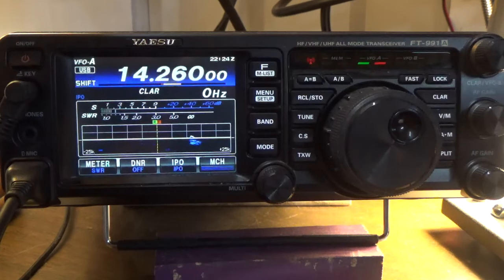Steve, Abilene, Texas. I've got you 3-3. Okay, copy that. Call sign here is Kilo India 5, Juliet, Uniform Foxtrot. Kilo India 5, Juliet, Uniform Foxtrot.